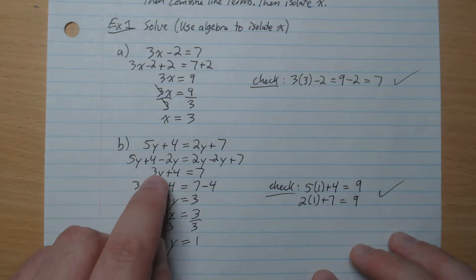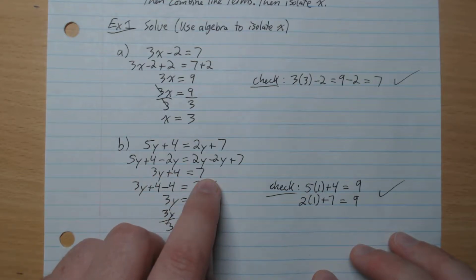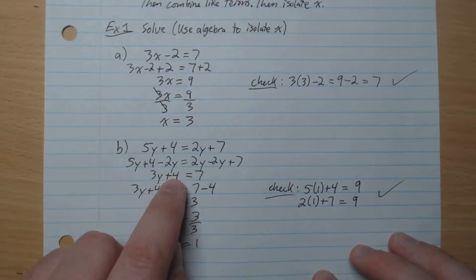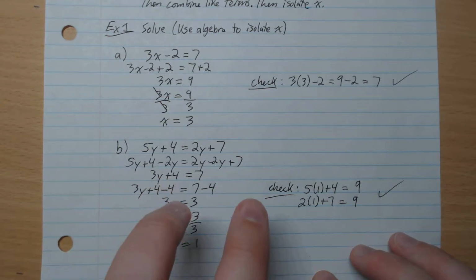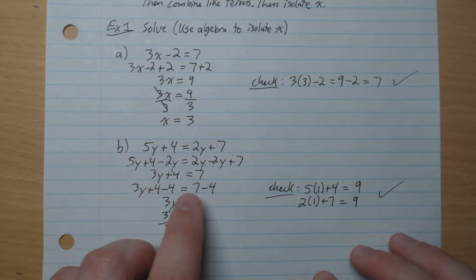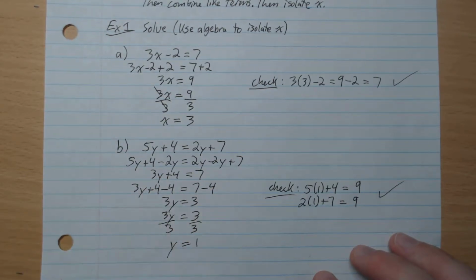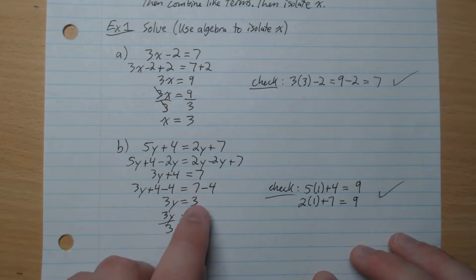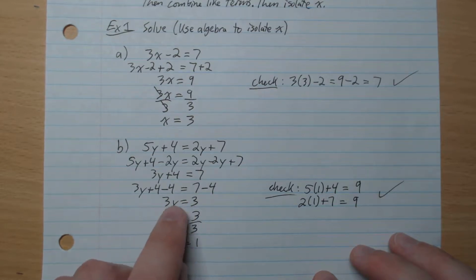So what we have now is 3y plus 4 equals 7. We want the y's to be on their own, so we want to get rid of this 4. So this is plus 4. So the opposite of plus 4 is minus 4. So we go minus 4 to both sides, like that. And so 4 minus 4 is 0. So what's left is 3y. 7 minus 4 is 3. So we have 3y equals 3.